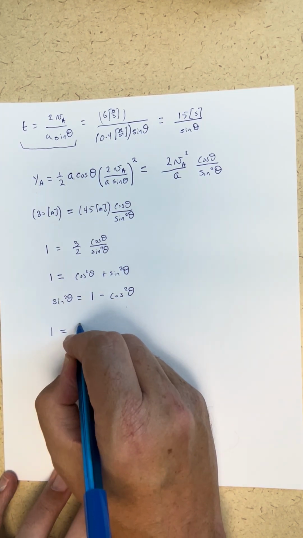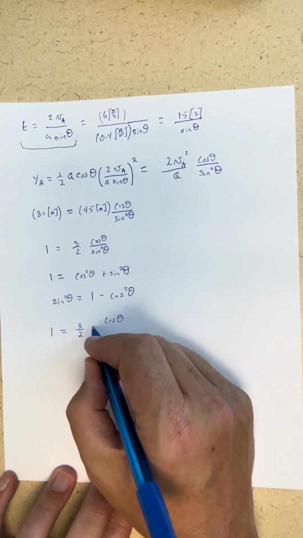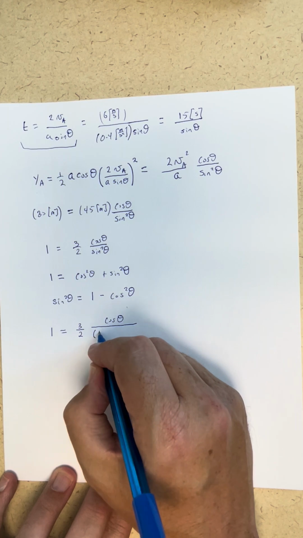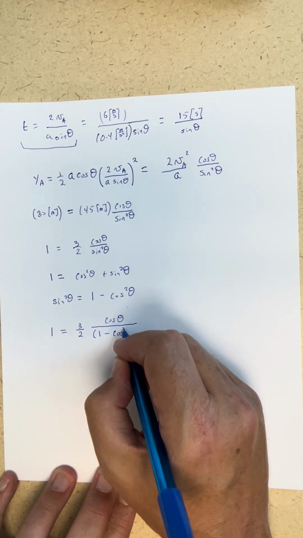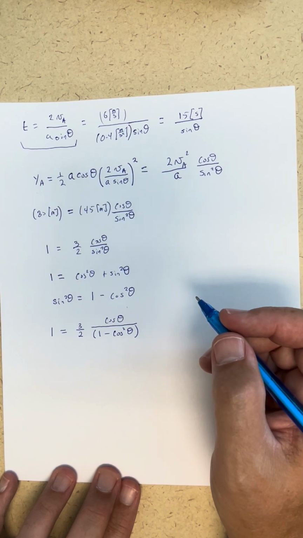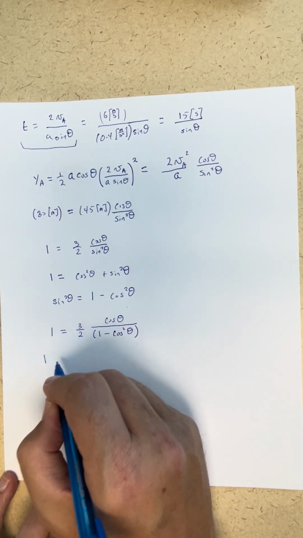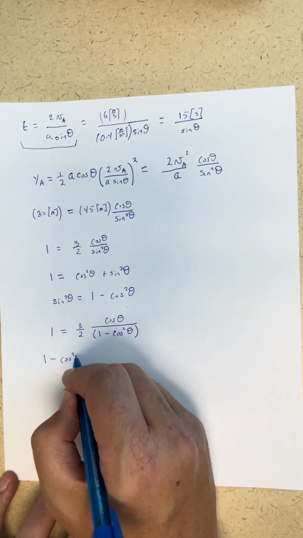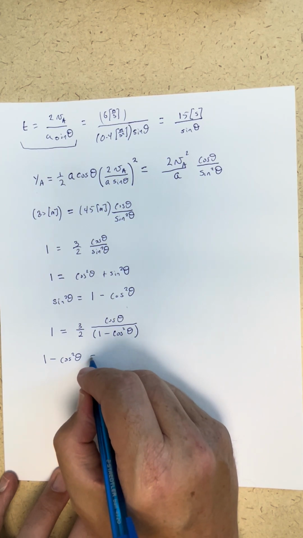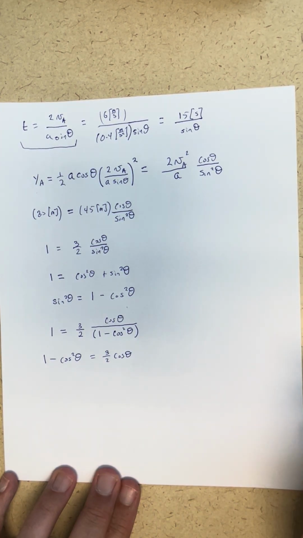1 is equal to 3/2 cosine theta over 1 minus cos squared theta. And I can rewrite that as 1 minus cosine squared theta will equal 3/2 cosine theta.